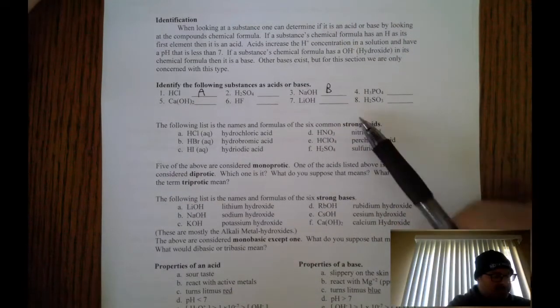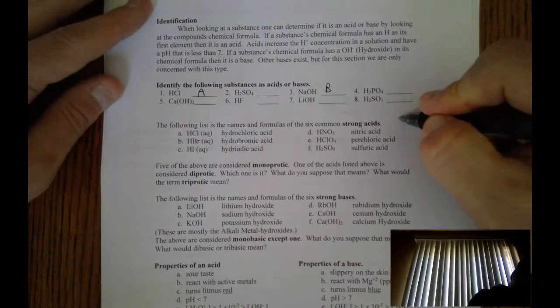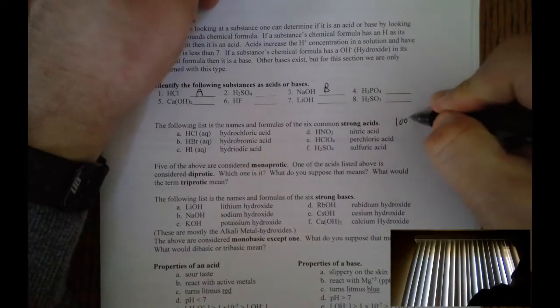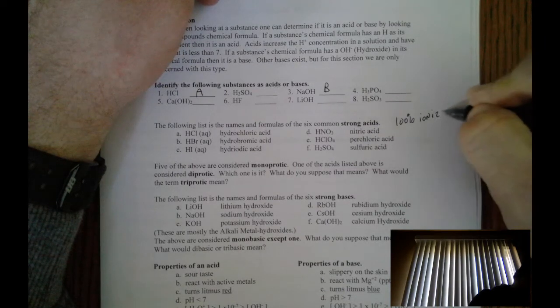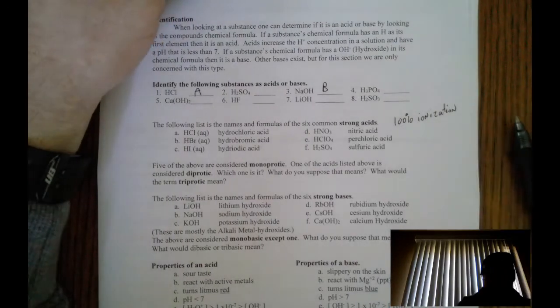So this is a list of strong acids. This means that they have 100% ionization. So if you recall, we talked about how things dissociate.